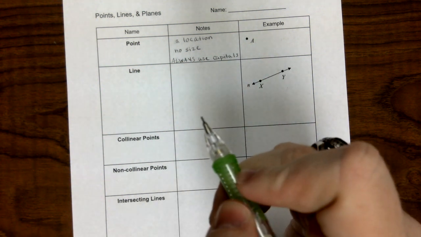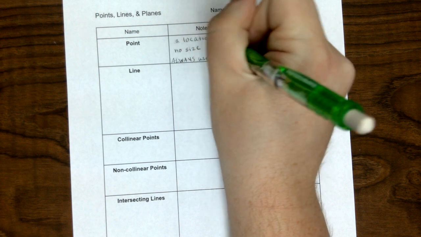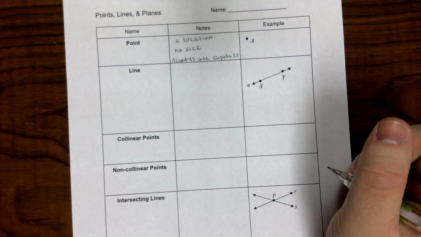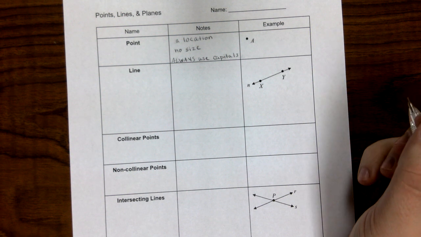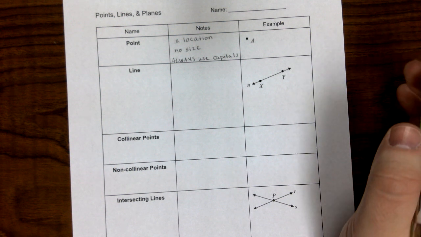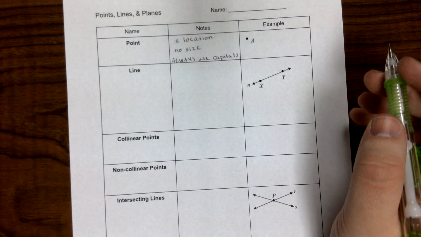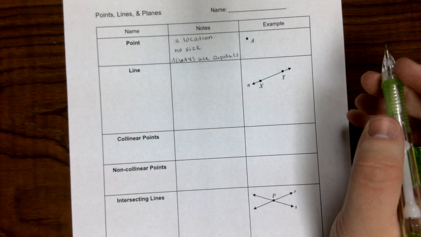Now I should point out real quick that I'm making this video with a document camera, and the way I'm having to write, my hand covers up what I'm writing. So if you need to, you can pause it after I write something so you can copy it down. Just want to throw that out there so you know what to do. Okay, so a point: it's a location, no size, and we always use capital letters.